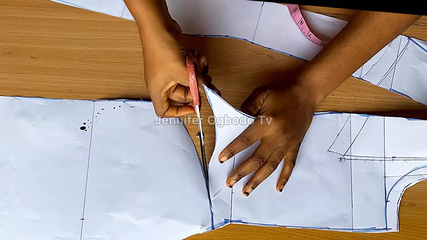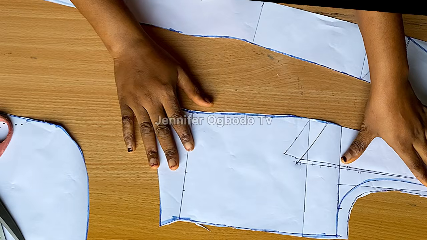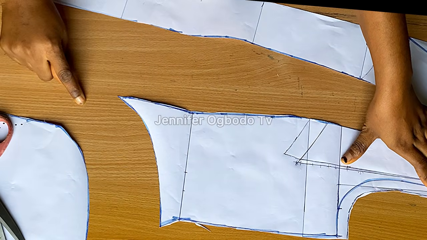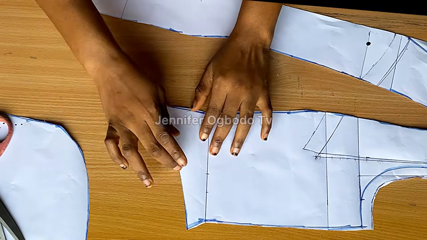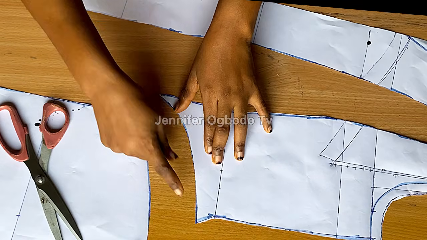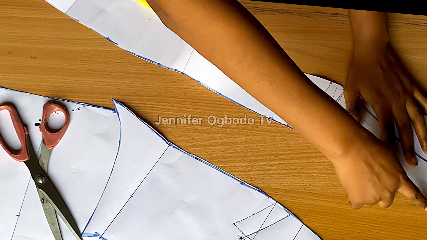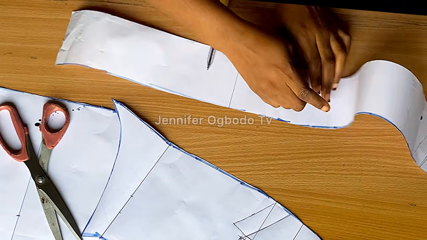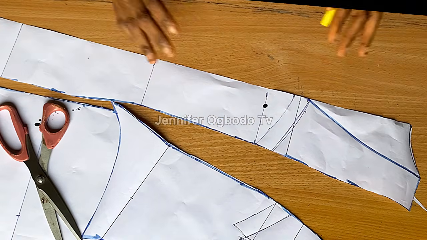So guys, after cutting it out, this is what we are having. So we are going to be adding 1 inch stitching allowance at the bottom part. Then ½ inch towards this side. You can see at the side, so that we can join the side front and the center front together by the ½ inch. So at this center front also do the same, add ½ inch at this part. This part is the center front, is going to be on fold.